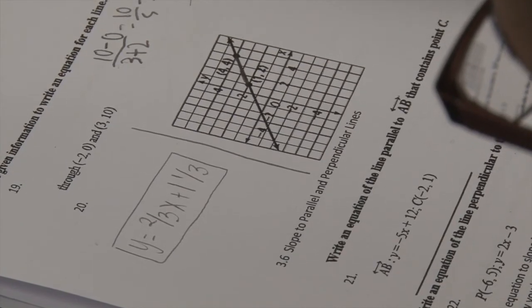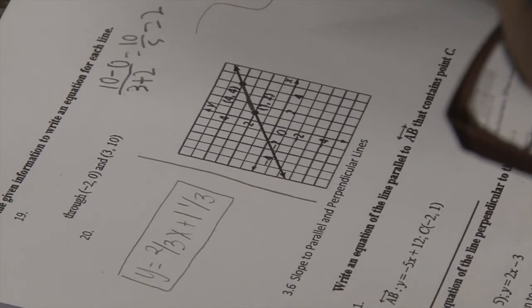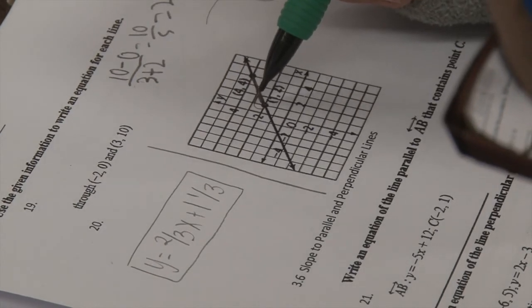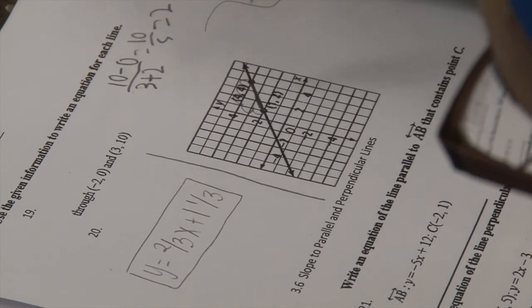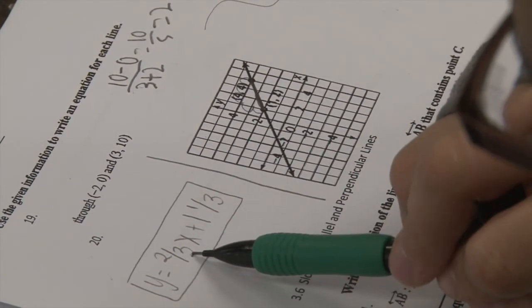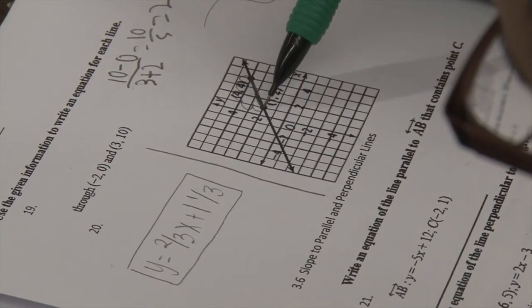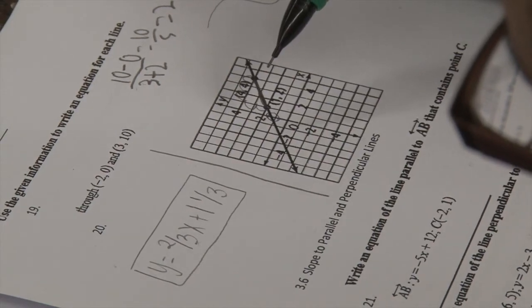Number 20. A line passes through points 1 and 2 and 4 and 4. In order to find the slope of this, you have to go up how many lines it is and over. So in this case, it's 2 lines up and 3 lines over. So the slope is 2/3. And in order to find the y-intercept, you have to find out where it crosses on the y. That would be 1 and 1/3. So the equation would be y equals 2/3x plus 1 1/3.